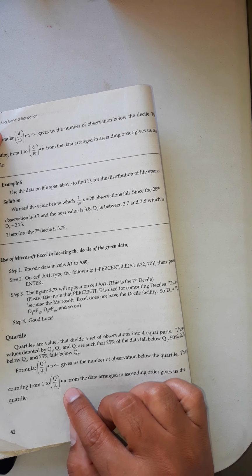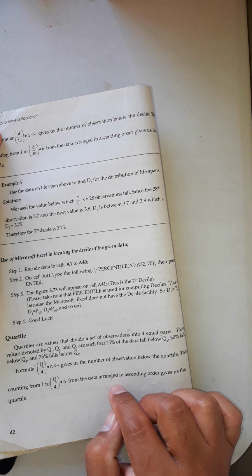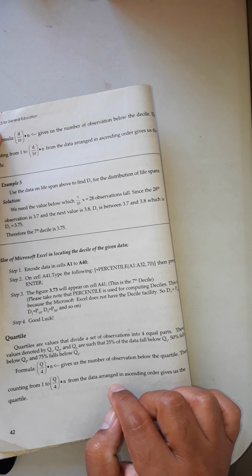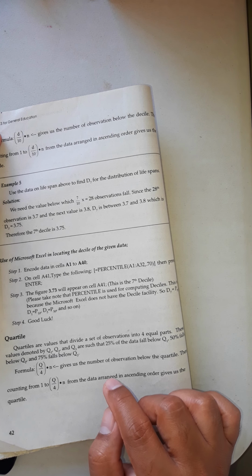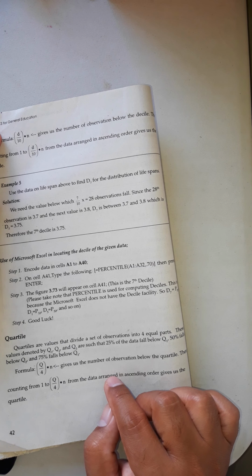In quartile, we divide the total observation by 4. So meaning to say, in first quartile, that is 25% of 100, or it could be shortened as 1 over 4. Quartile 2 is the same with the median. Okay, pareha na sa median. The third quartile or Q3 is 75% over 100 or 3 out of 4.